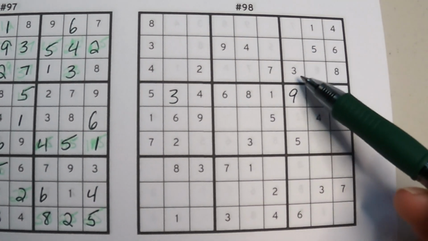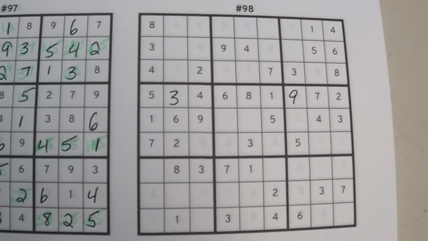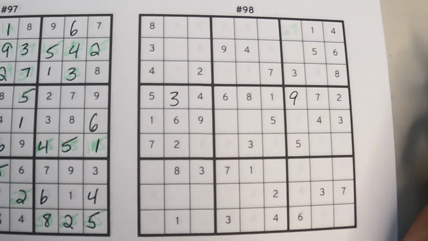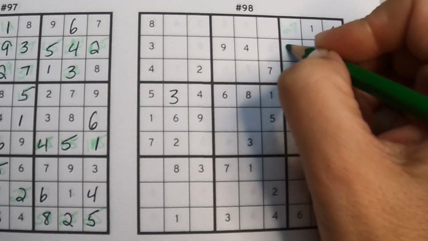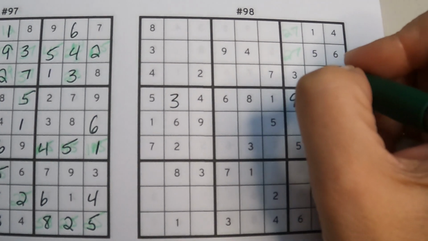For this box, we're missing 2, 7, and 9. We've got a 9 here, so 2, 7. Same here, 2, 7. So our 9 has to be here.